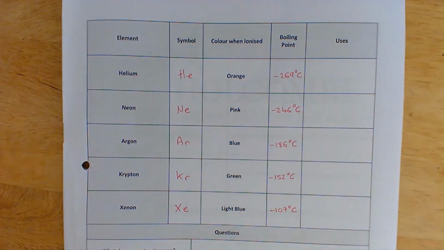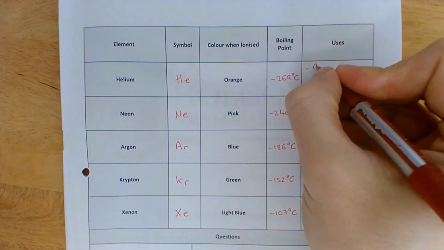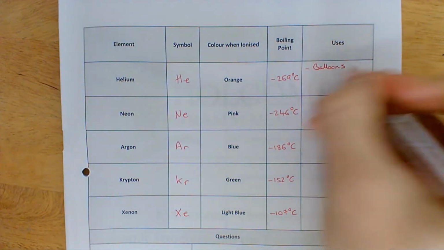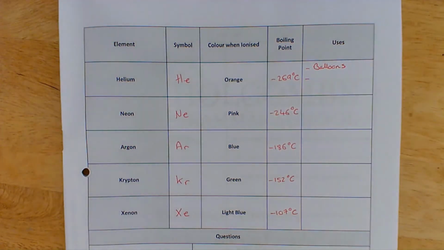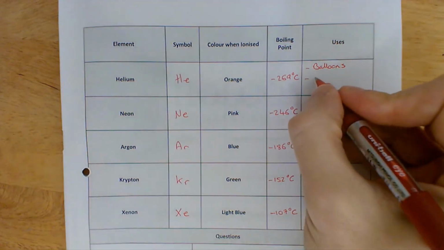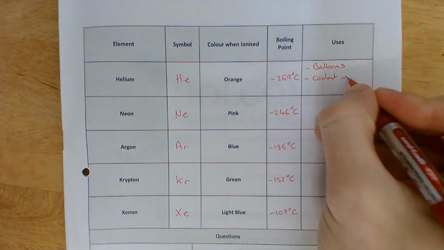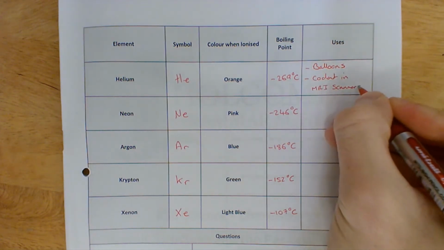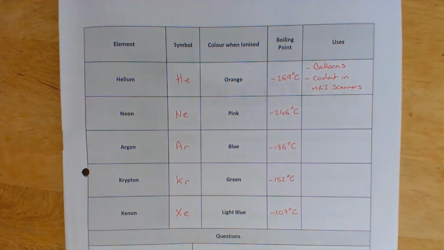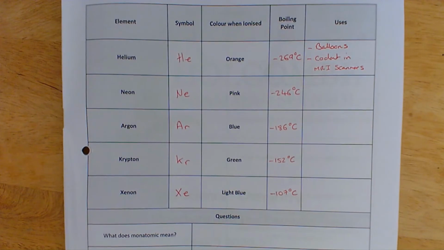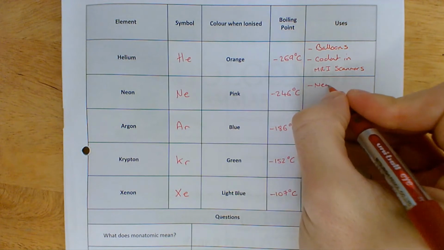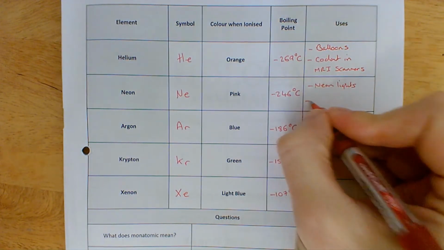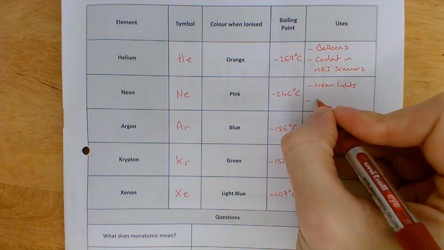So let's look at the uses. Helium, obviously we have helium balloons, but that's quite a wasteful use of it. Actually, helium is used to cool MRI machines. It has some really valuable uses. So we use it as a coolant in MRI machines or MRI scanners. It's also used to cool the Large Hadron Collider at CERN. So neon, well, obviously we have neon lights, but we also use it as a coolant as well.